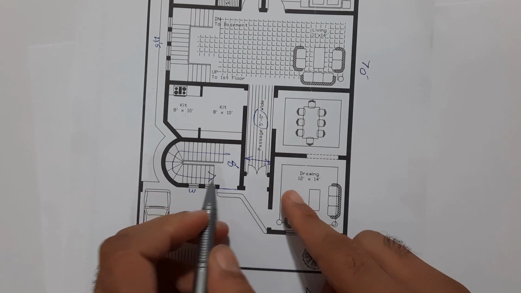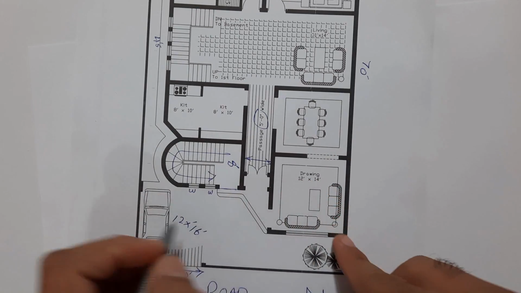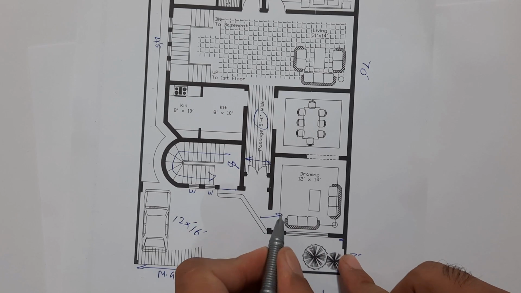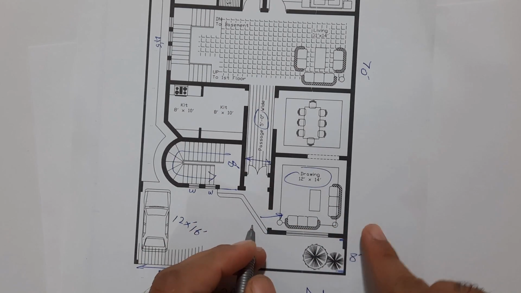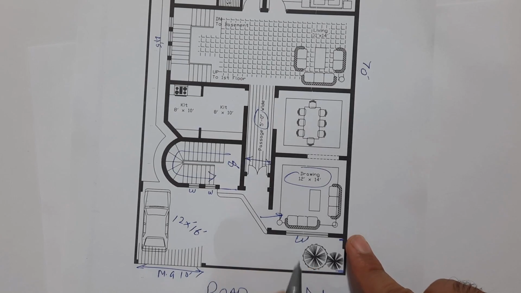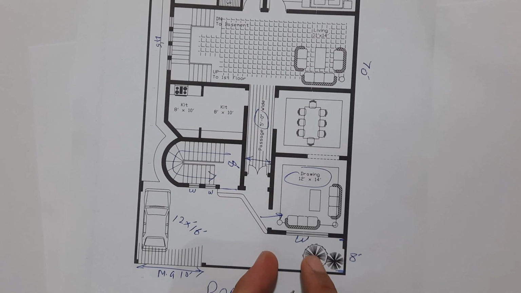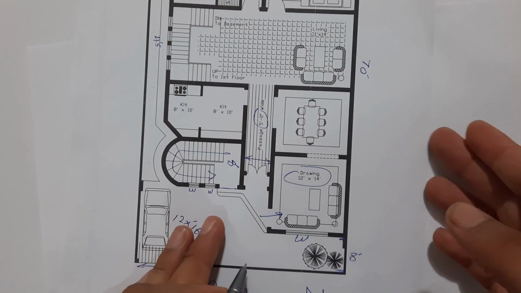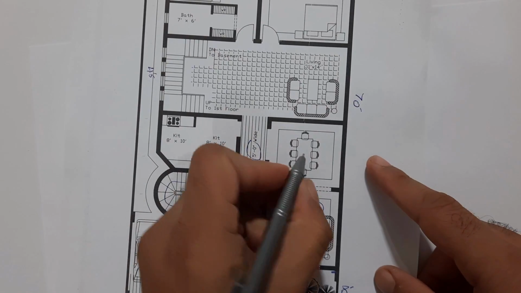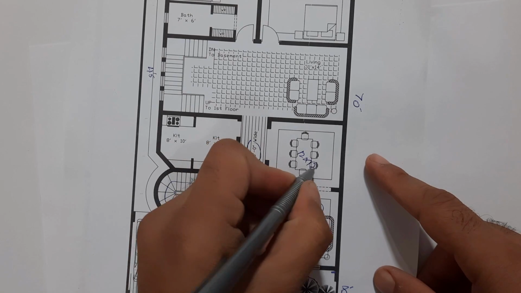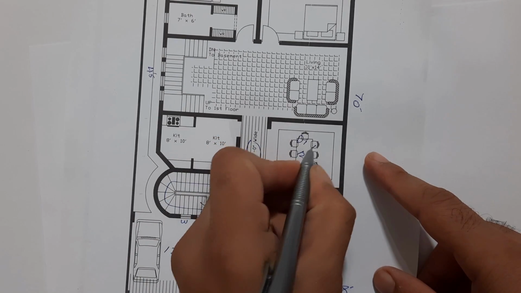Next guys, you can see this is the drawing room. This is door for drawing room. Size of this drawing room is 12 feet by 14 feet, and this is window to the front lawn, which width is 8 feet. Next guys, you can see this is access to this dining. Size of this dining is 12 by 12 feet. This is a dining.